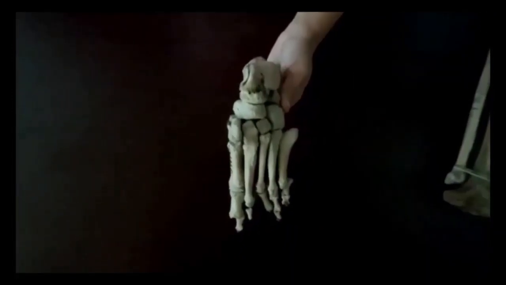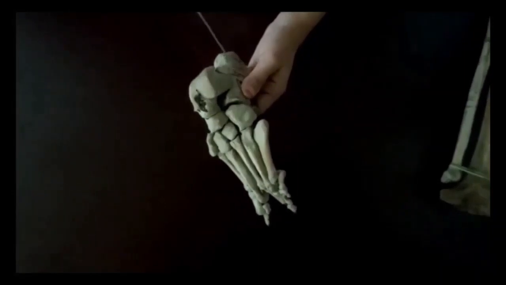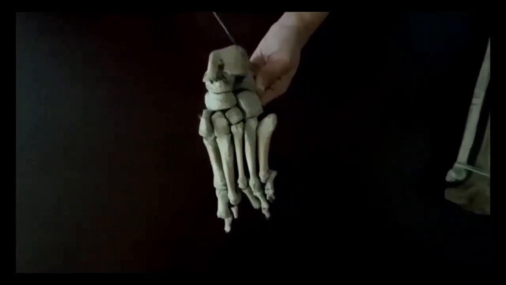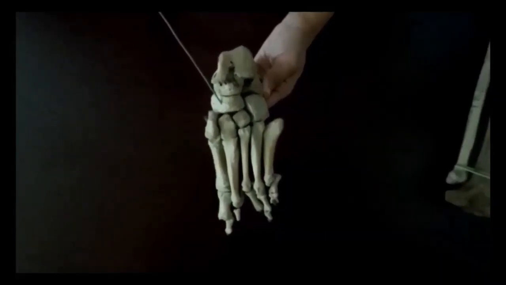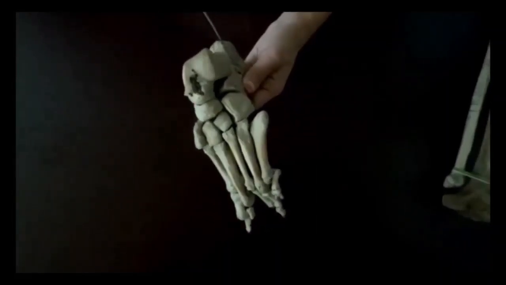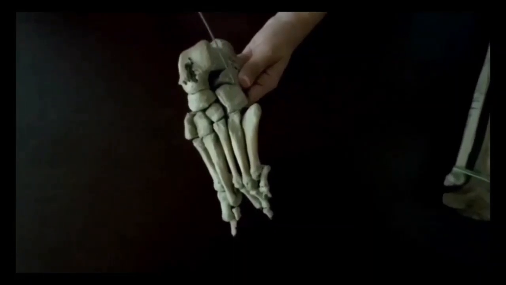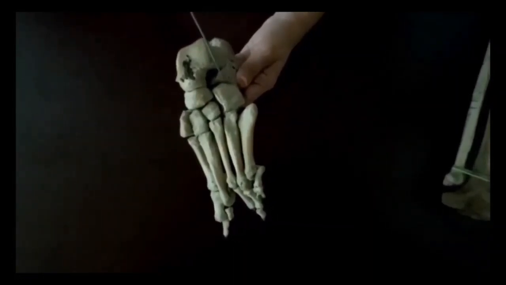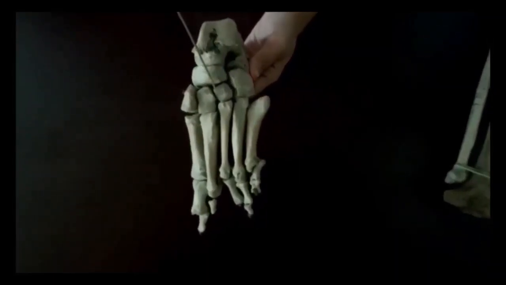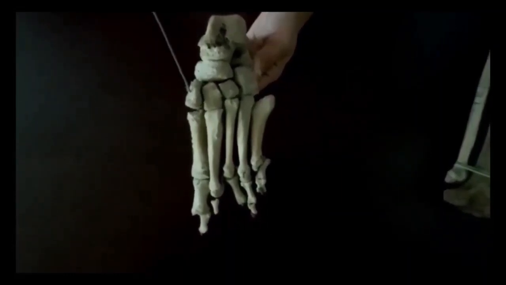Now, joints. In between talus, calcaneum and navicular, the talocalcaneonavicular joint is a ball and socket variety of synovial joint. Between calcaneum and cuboid, the calcaneocuboid joint is a saddle variety of synovial joint. And the rest of the intertarsal joints are plain variety of synovial joints.